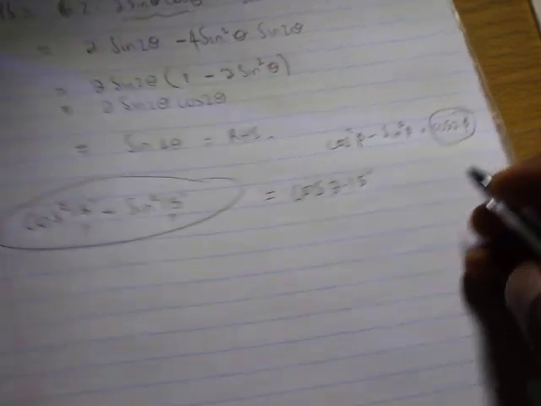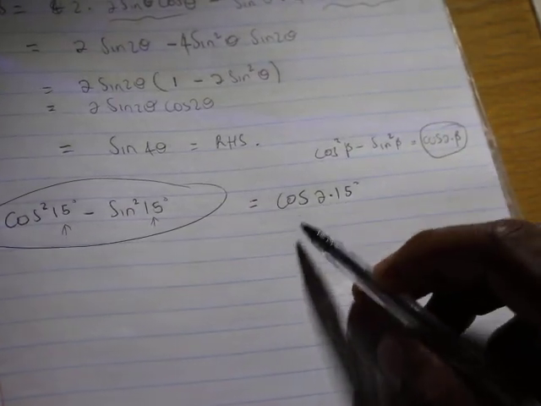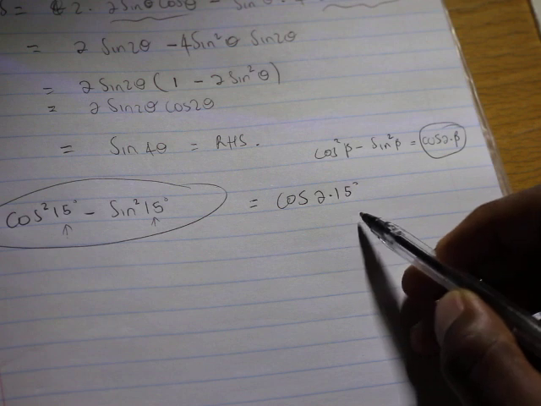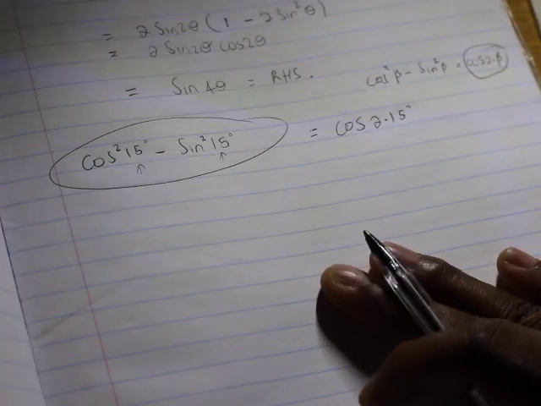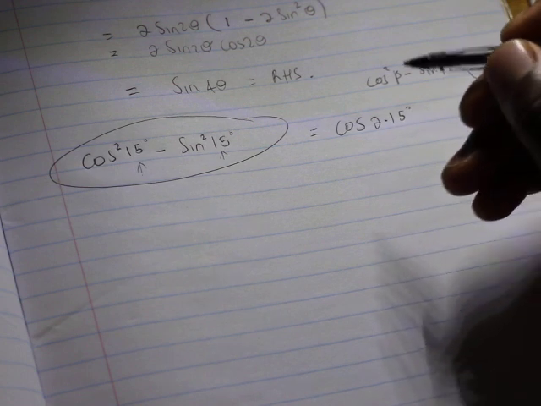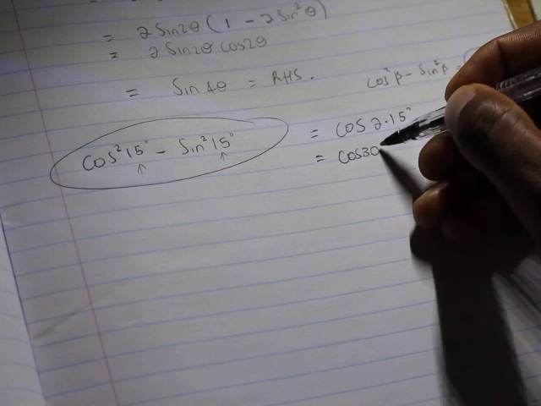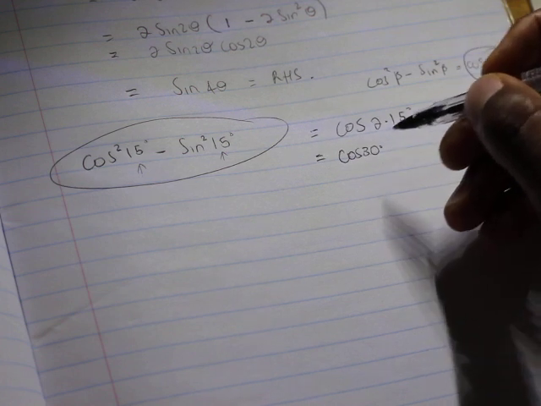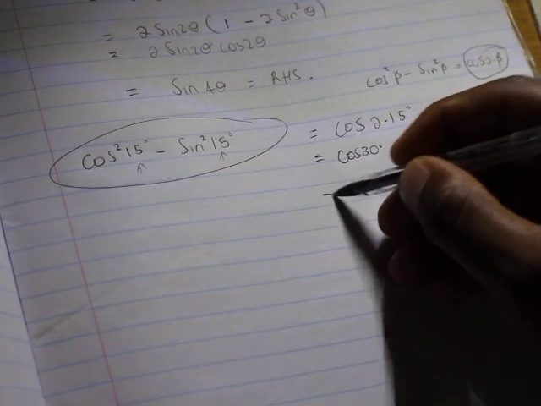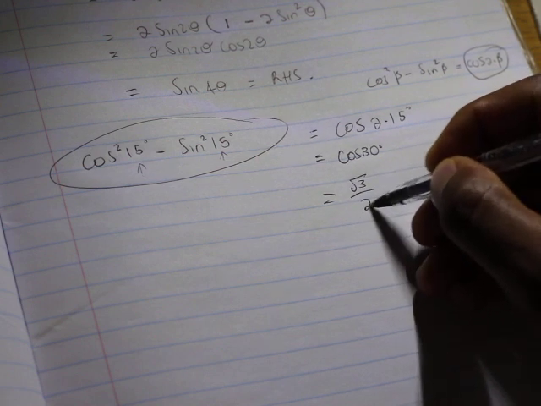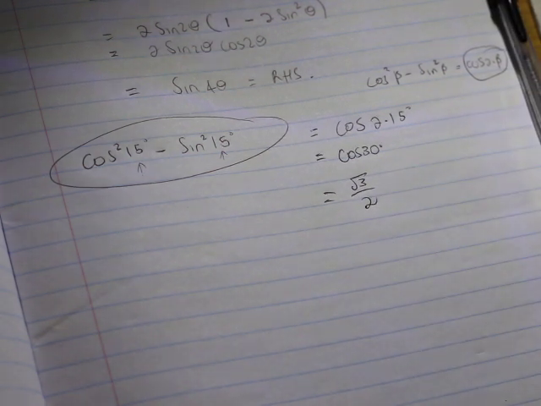So even in this case we're just saying cos 2 times the 15 degrees. I hope that makes sense. So what is it? The cosine of 2 times 15, that is the cosine of 30 degrees, and that should be root 3 over 2.